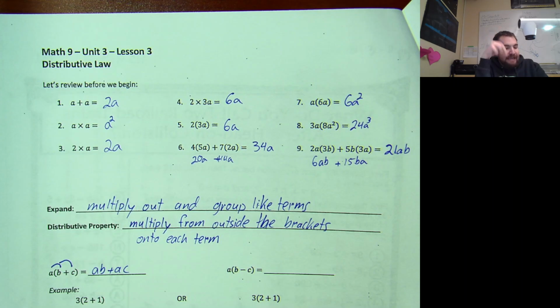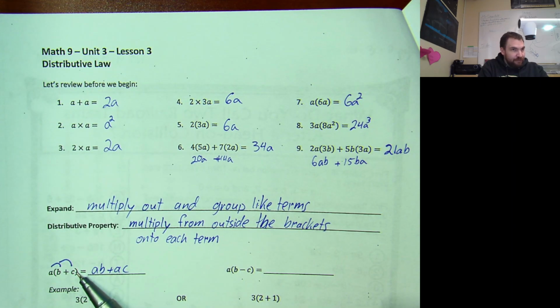Here in algebra, when we distribute multiplication, we only distribute multiplication onto all of the individual terms. If all you have is multiplication, there is only one term. We have multiple terms when we add and subtract. So the thing out front gets distributed onto each term individually.